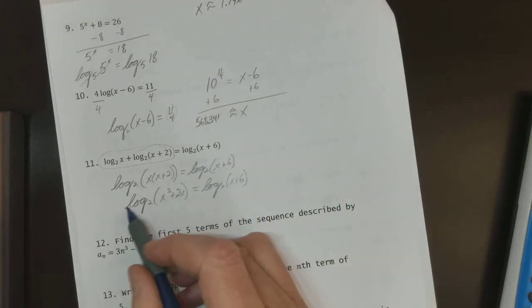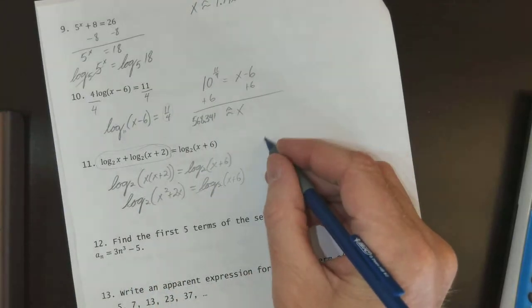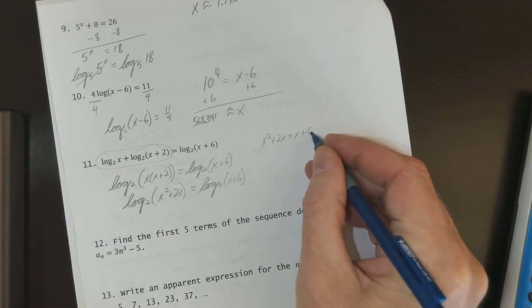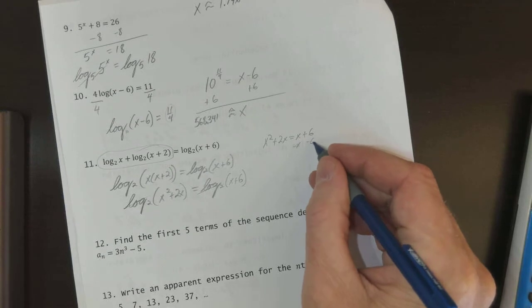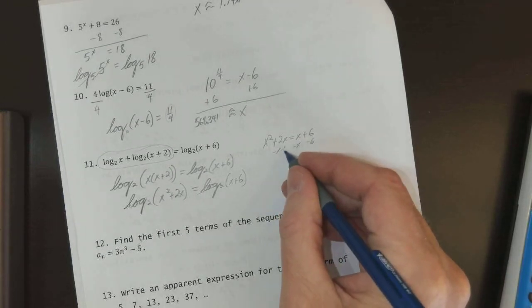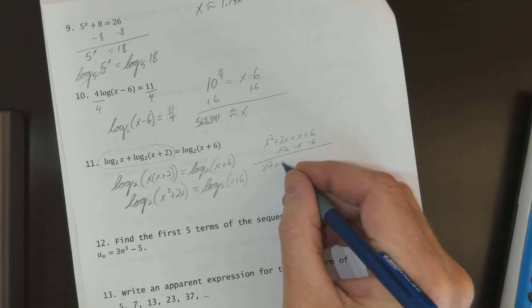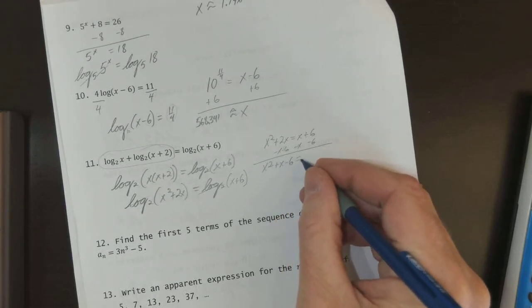And now we got one to one we can use and say x squared plus 2x is equal to x plus 6. And I'm going to subtract x and 6 from both sides. And I got x squared, 2x minus x is x, minus 6 is equal to 0.